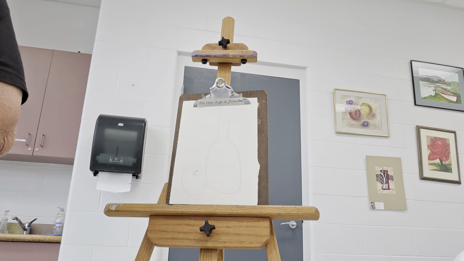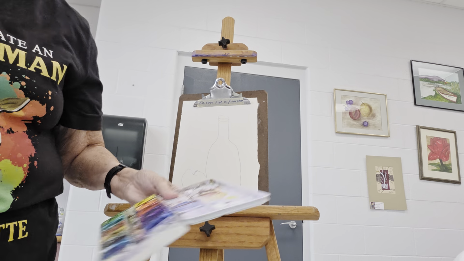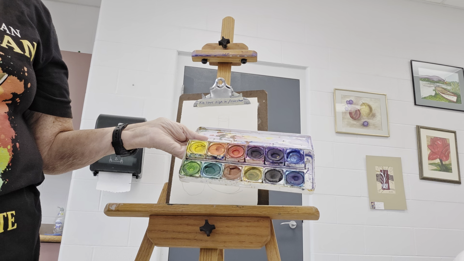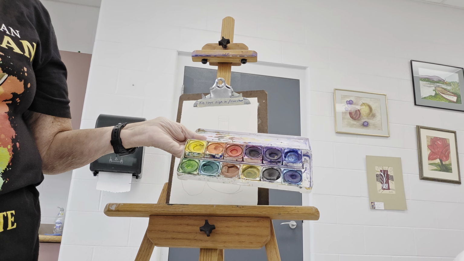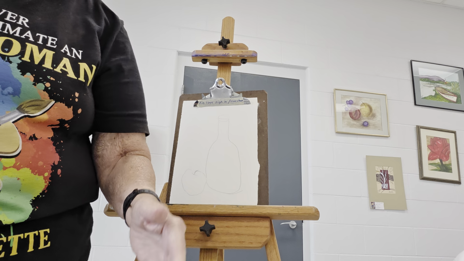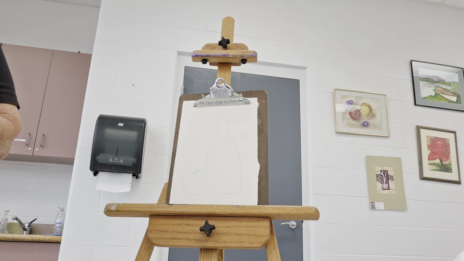So this is just a cheapo. You don't have to have great supplies to paint watercolor. You just have to learn the techniques and practice, practice, practice. So one of the exercises you have to learn is how much paint and how much water makes the paints lighter or darker, correct? That's the biggie. How much water to how much paint makes it correct.